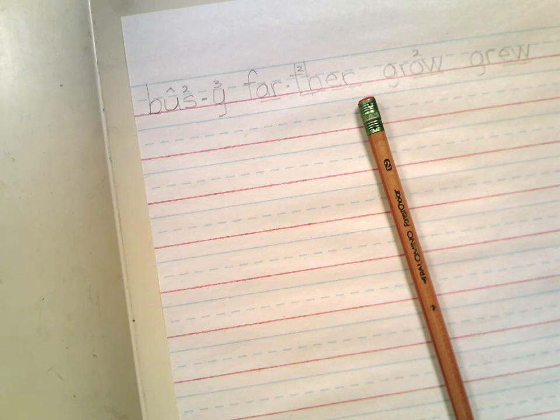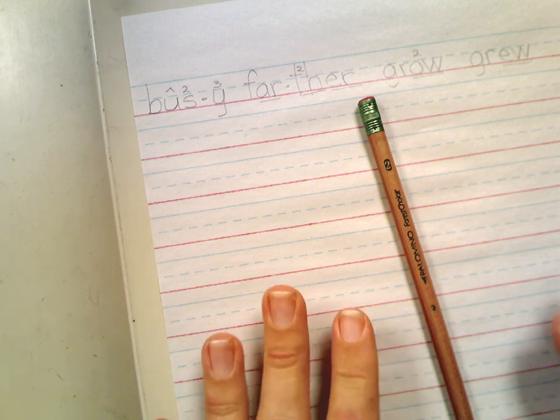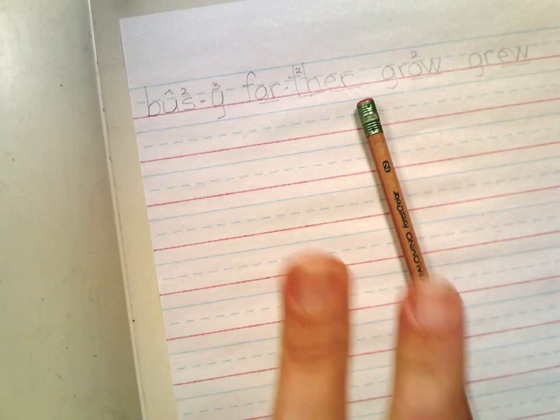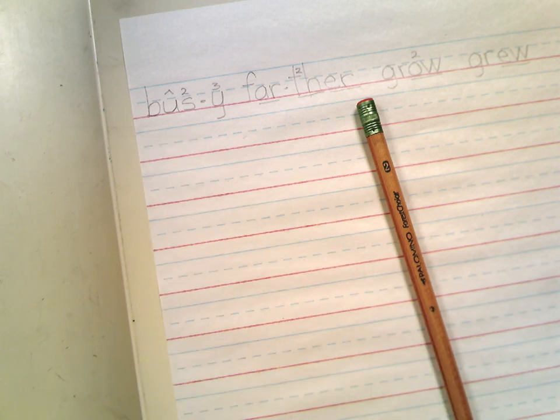So when we say busiest, we're comparing more than two things. If I said, today is the busiest day of the week, well, we're comparing 7 things, right? We're comparing all the days in the week. So if we're just comparing 2 things, we would use busier. If we're comparing more than 2 things, then we would say busiest.